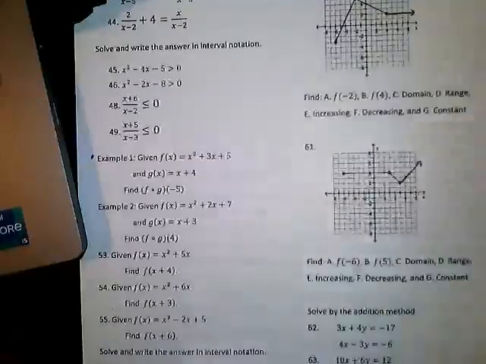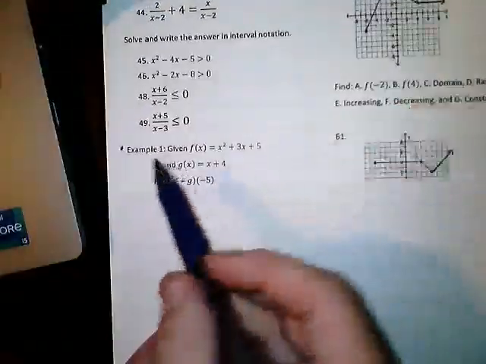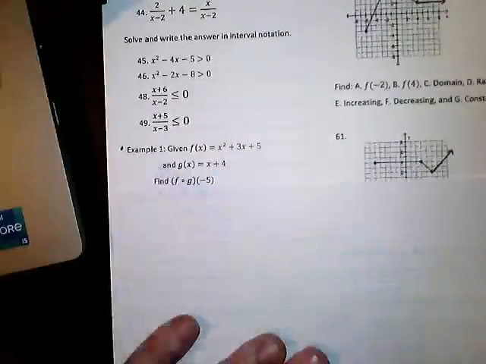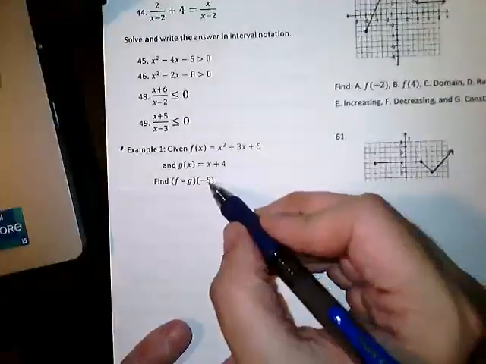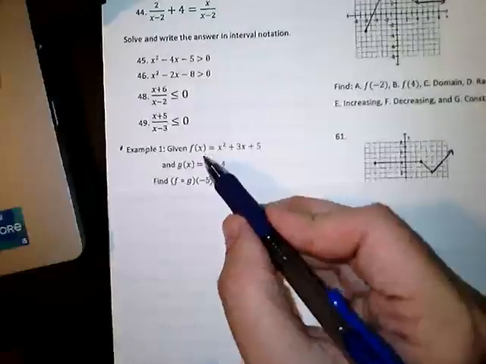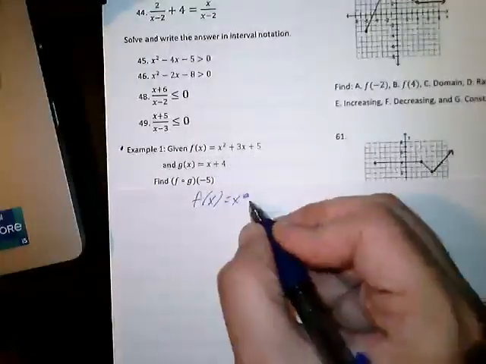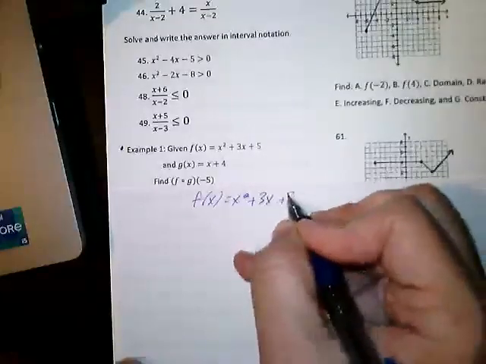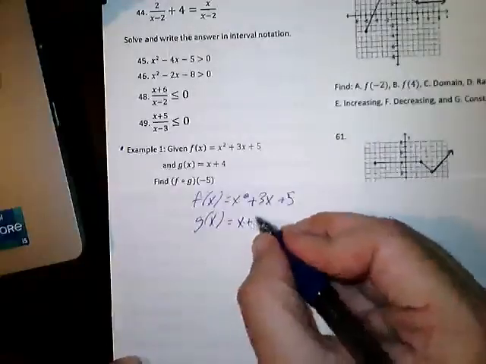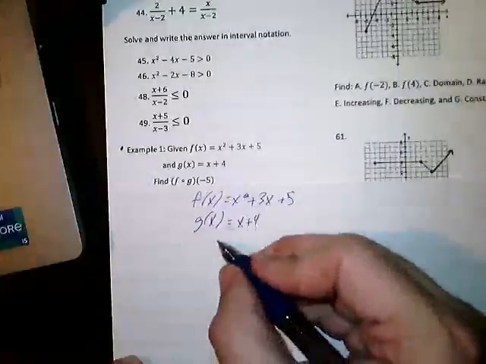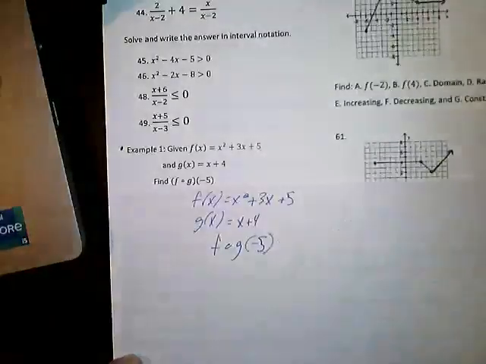All right, let's take a look at some more problems here. Let's do example 1 on the back of the first page. This is a composition problem. Given that f of x is x squared plus 3x plus 5, and that g of x is x plus 4, find f of g of negative 5.